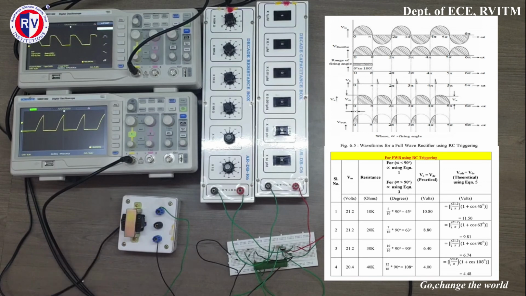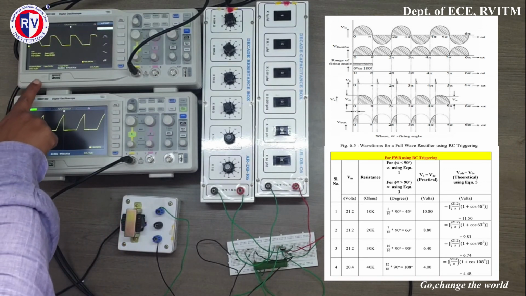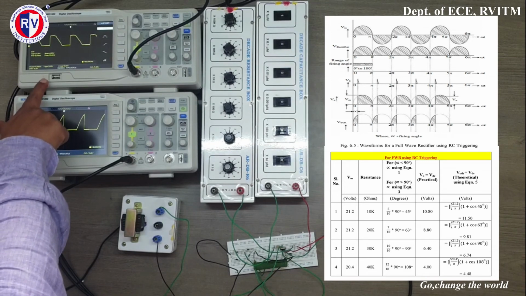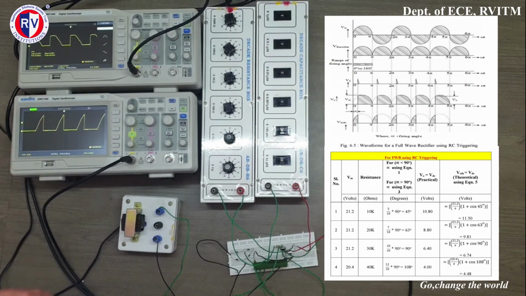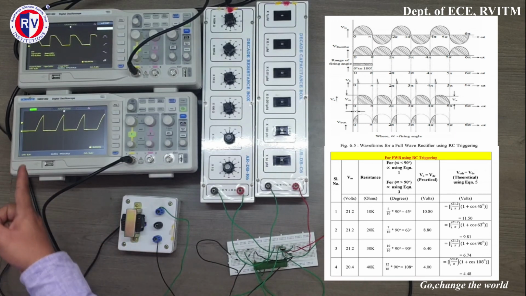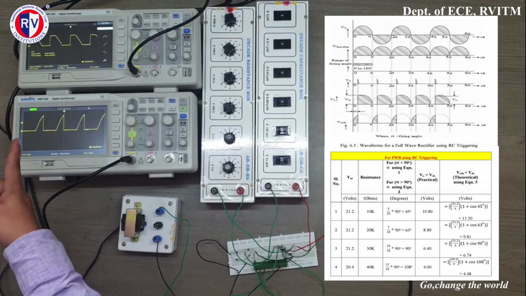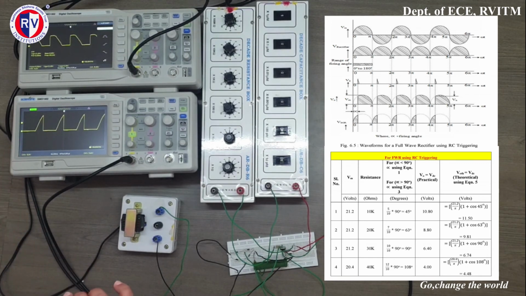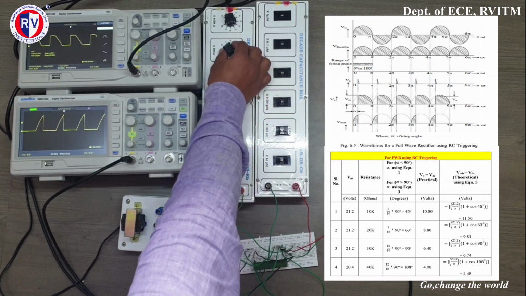And how to calculate theoretical VDC? For that we require Vm by pi. What is that Vm? You can say VPP. So VPP is around 21.2 again. So use 21.2 divided by pi into 1 plus cos alpha, where alpha value is 63 degrees. If you calculate theoretically, you are getting around 9.8 volts, but practically it is 8.8. Okay, acceptable. So now we will go for one more reading.